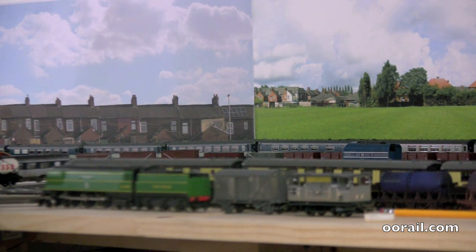Now because of the way I had the layout designed in this transition section, I wanted to use the ID Backscenes Terraced Houses product. Unfortunately, the Terraced Houses product only covered a 10-foot section, and I needed to cover a much longer section of a wall. So what I decided to do was basically build a scenic break to go between the two back scenes.